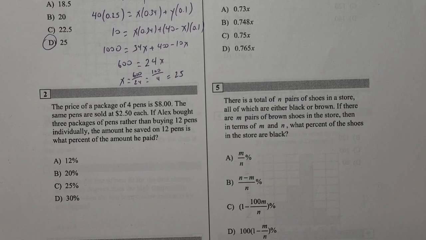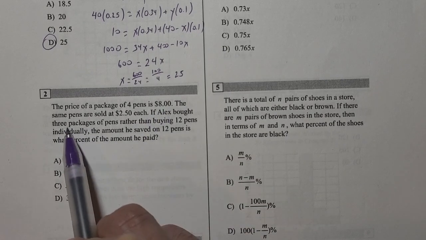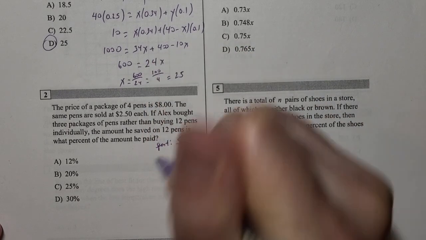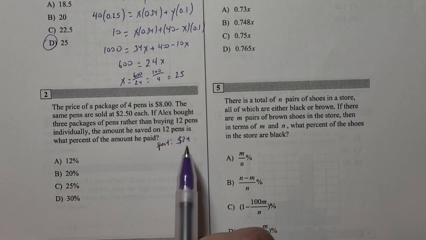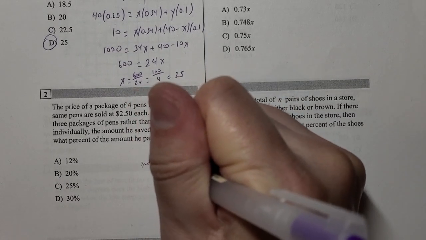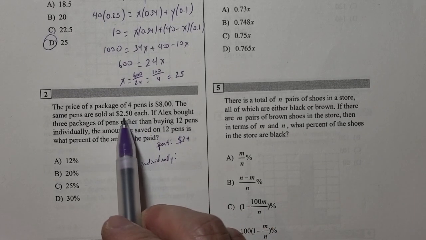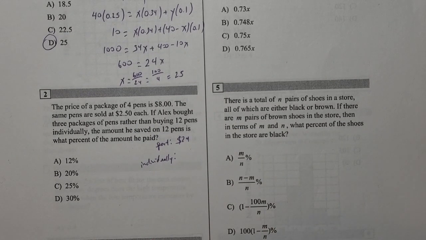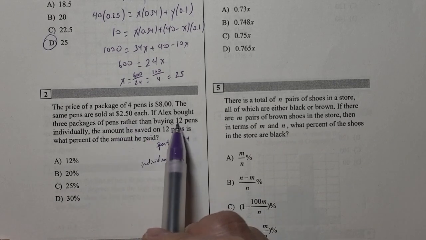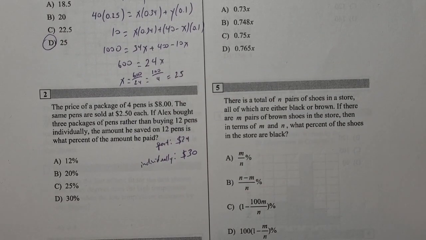So how much did he actually spend? He bought 3 packages, so he spent 8 times 3, which is $24. So he actually spent $24 for those 3 packages. If he bought them individually, that would be 12 times $2.50. Now what's that? Well, 4 pens would mean $10. There's 12 pens, right? So $30 he would have spent if he bought them individually.